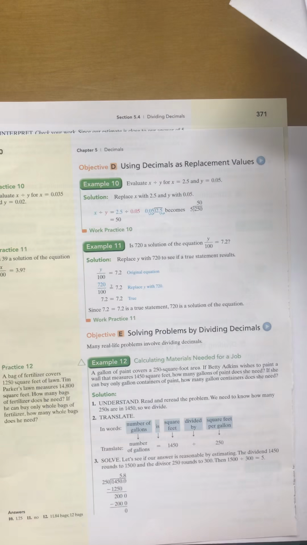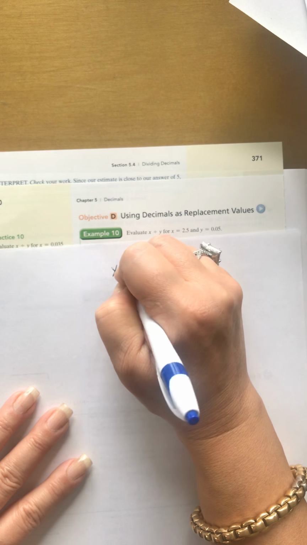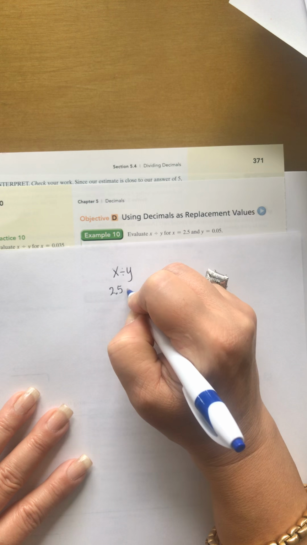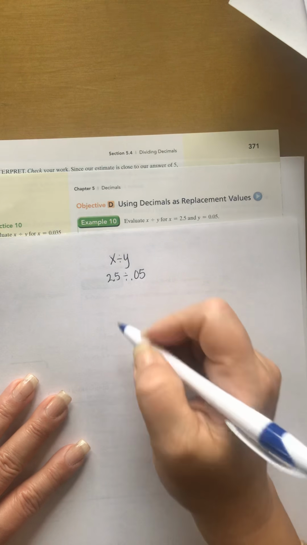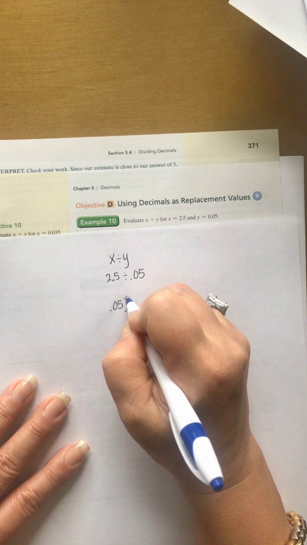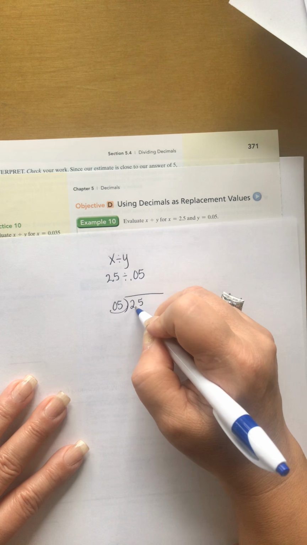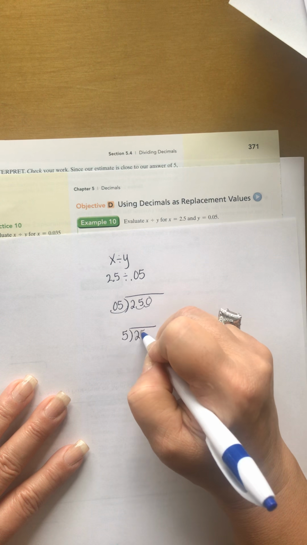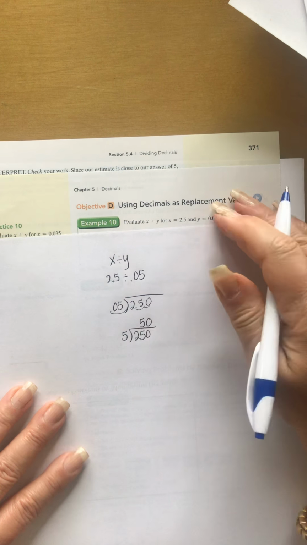These next problems are evaluating. For number 10, evaluate x divided by y. It tells you x is 2.5 and y is 0.05, and you just follow the same rule. So it's 2.5 divided by 0.05. You're going to move the decimal 2 over, so you have to move this 2 over and add a 0. So it's really 5 into 250. 5 goes into 25 5 times, and it's 50.